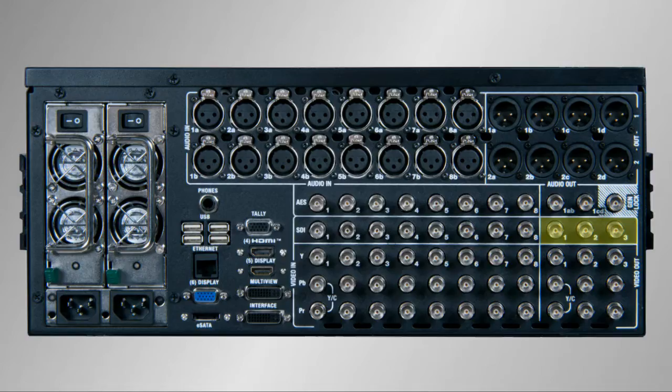Something to remember is both SDI and analog connections are active at all times. So, in a high-definition session, output row 1 has 2 outputs active, 1 SDI output and 1 component output.